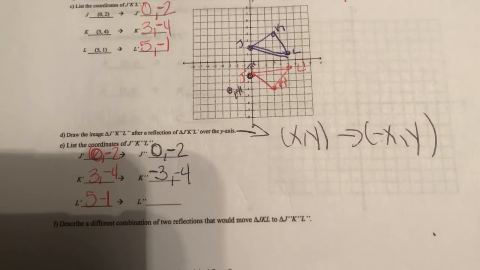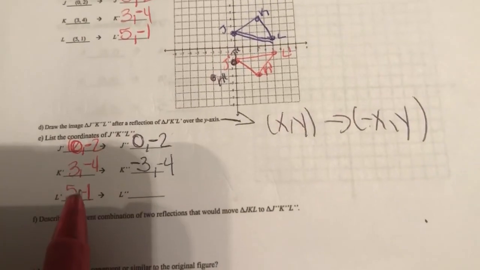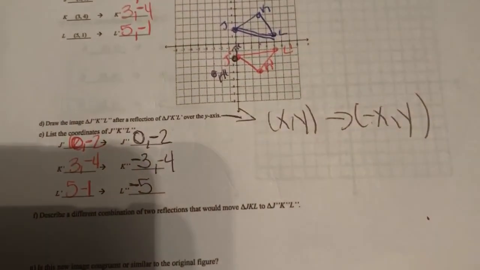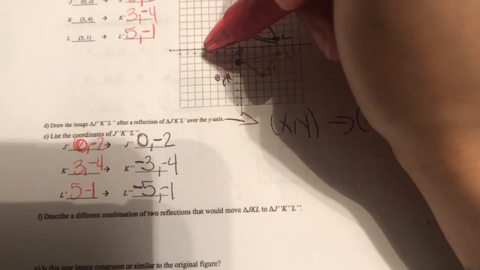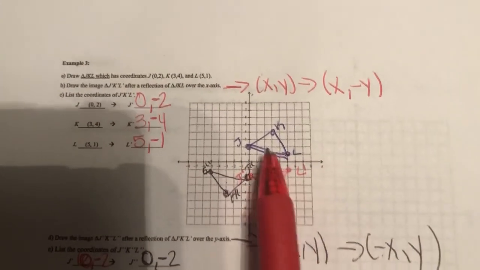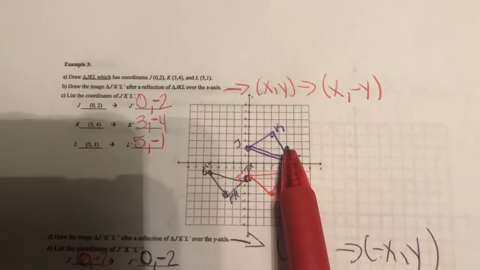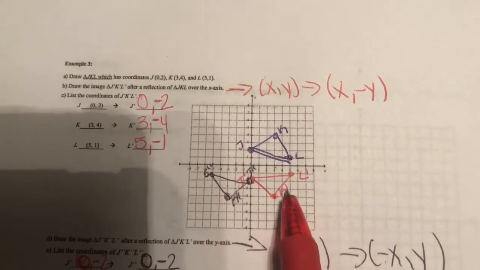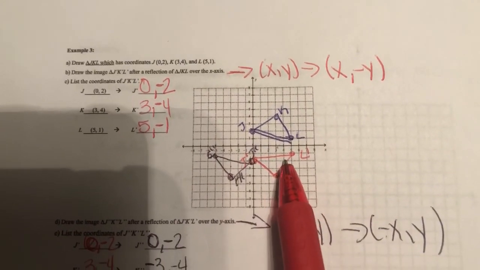And I'm going to do the same thing with L. Opposite of 5 is negative 5 and negative 1. So I'm going to go over 1, 2, 3, 4, 5 and down to negative 1, which is L double prime. So I was able to show you how each one of my triangles started. My original reflected over the x, and then from that, it reflected over my y.